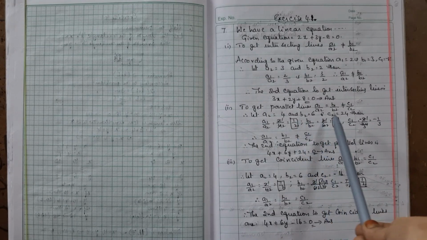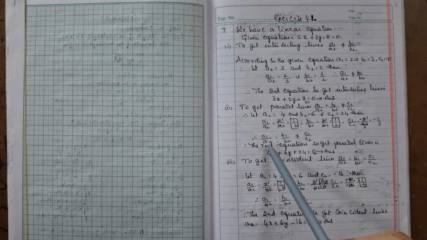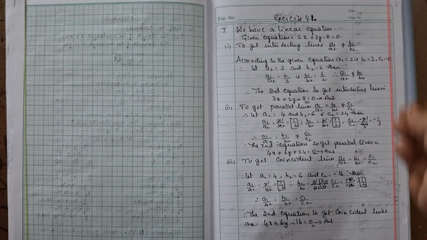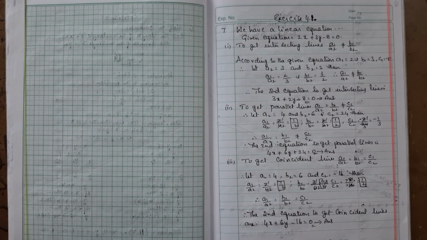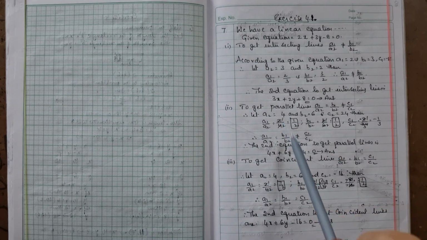So see, A1 by A2 and B1 by B2 are the same, 1 by 2 and 1 by 2. So A1 by A2 is equal to B1 by B2 is not equal to C1 by C2. C1 by C2 is minus 1 by 3. So the values are satisfying the formula. So what is the second equation? A2 is 4, so 4x plus B2 is 6, 6y plus 24 is equal to 0 is the second equation, children. This is the second bit they have asked.